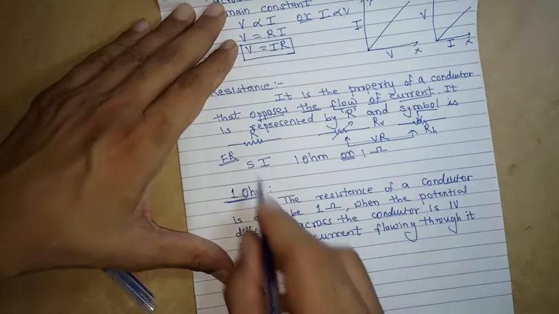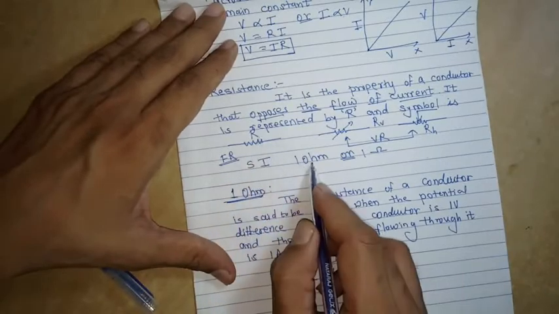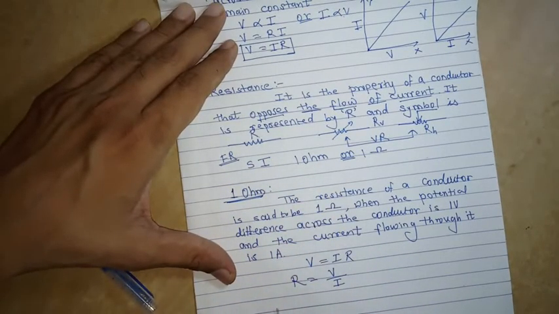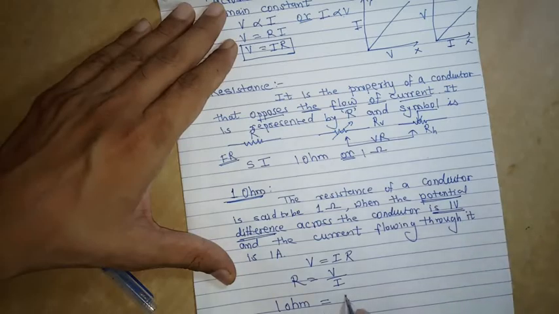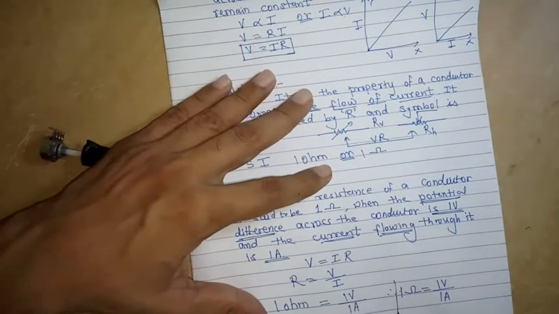Now as you know, the SI unit of resistance is ohm. So we get 1 ohm resistance when you apply a potential difference of 1 volt and the current flowing through that conductor is 1 ampere. Therefore, 1 ohm is equal to 1 volt upon 1 ampere.